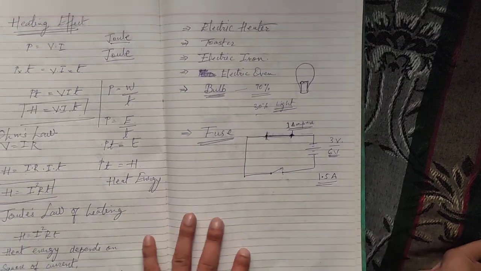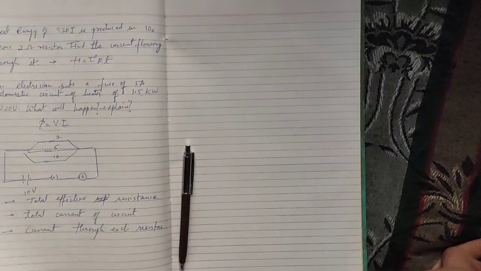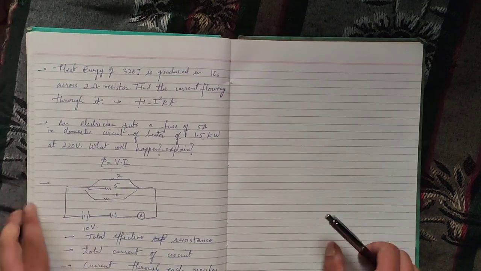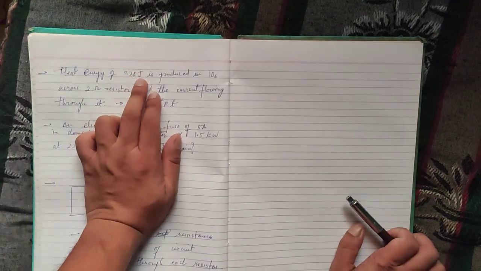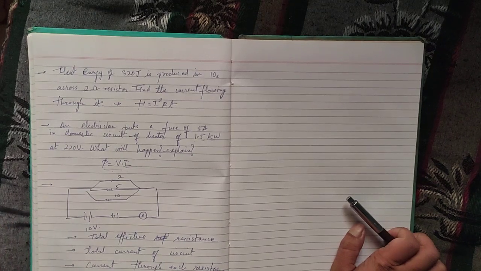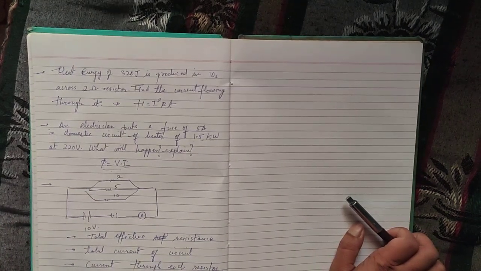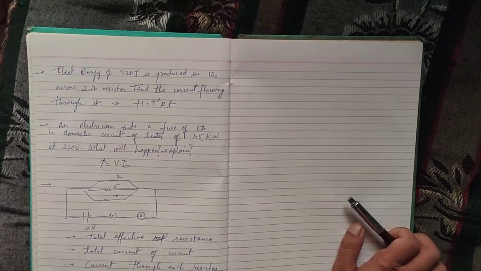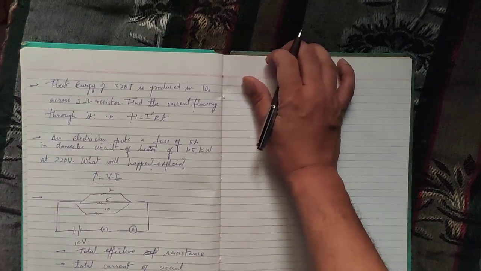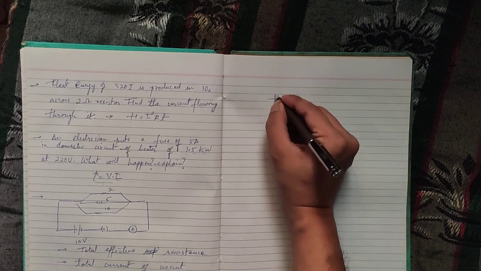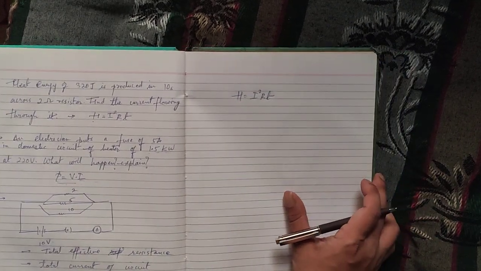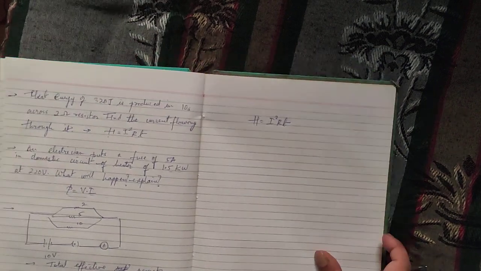Moving on, I gave you a few examples related to this, and that is what we are going to solve today. Okay, so the first one is: heat energy of 320 joules is generated in 10 seconds across a resistance of 2 ohms. Find the current flowing through the circuit. So I gave you a hint, that is the formula. H is equal to I square RT. This formula is what you are going to use.